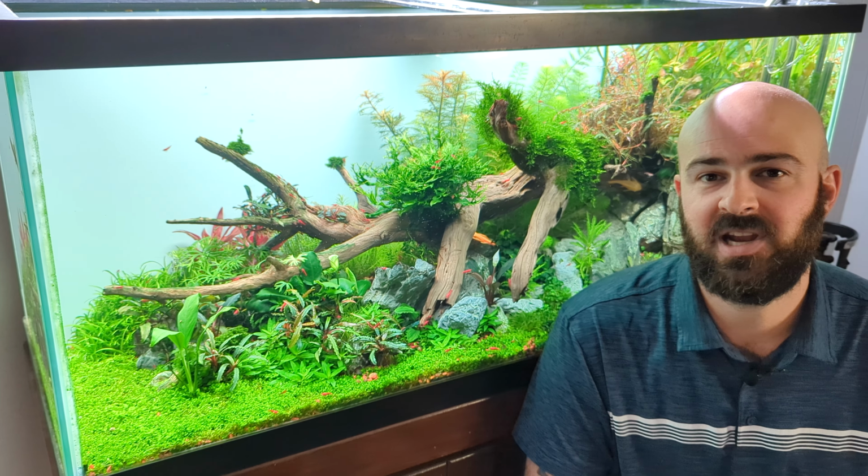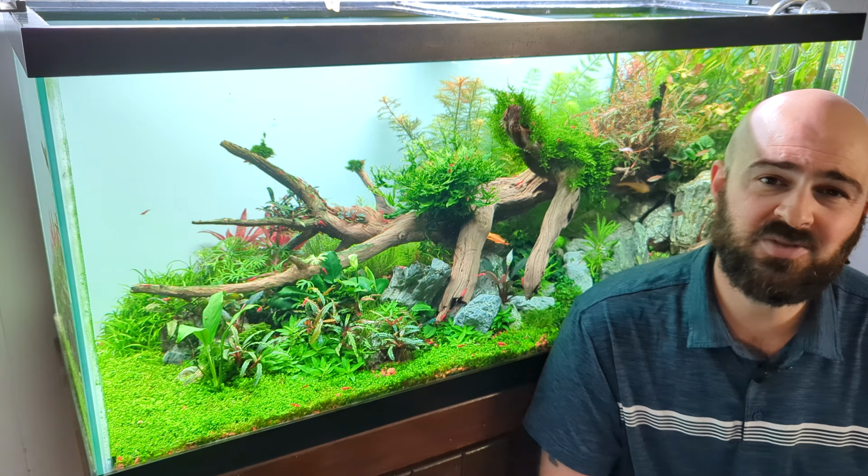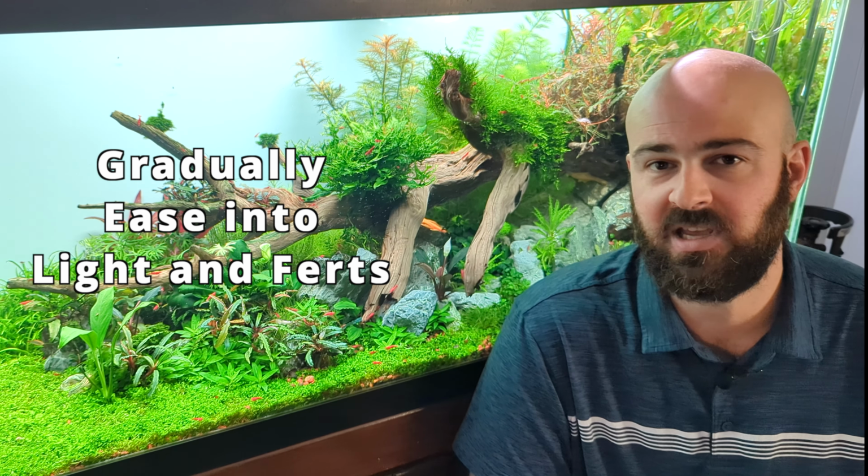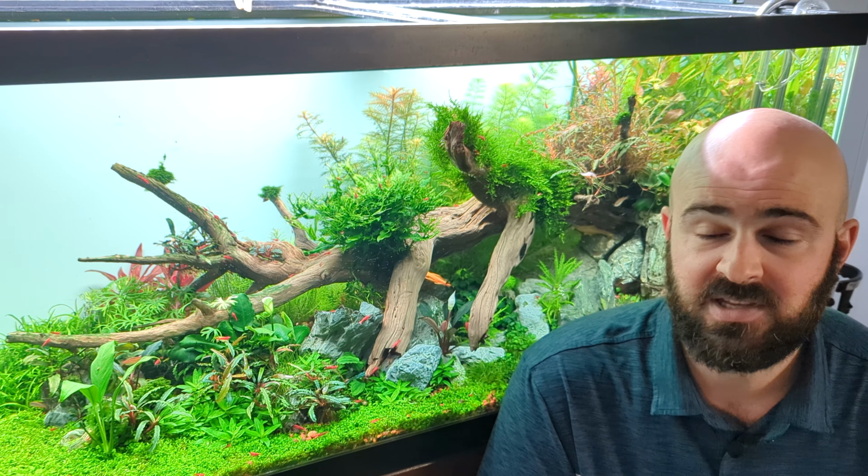So how do you strike this balance between all three elements that I've talked about? Well, the best way to do that is to start slowly. Every time I set up a new planted tank, I have the lights on about 50%, and I don't even use fertilizers the first few days. I gradually ease into things, and by the time the tank is done cycling and plants have filled in, I'll have the lights and fertilizers cranked up to where I want them. CO2 is a different story. I always start with 30 parts per million carbon dioxide.